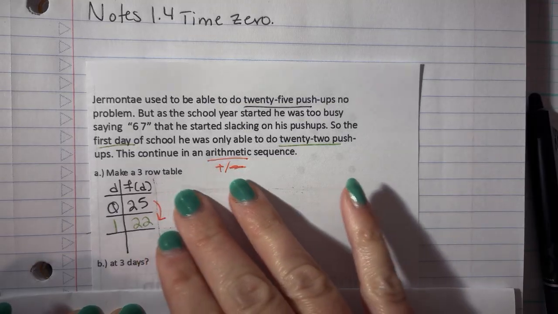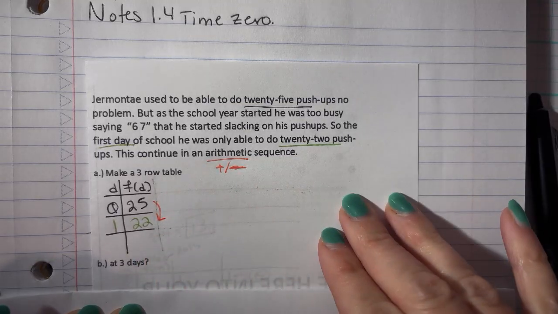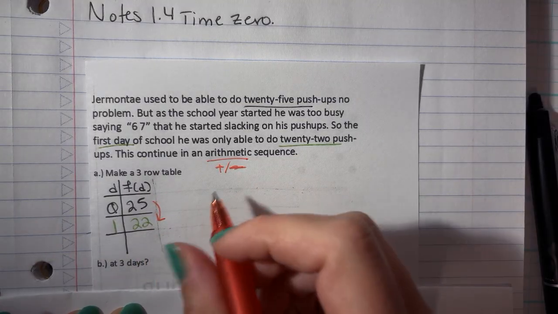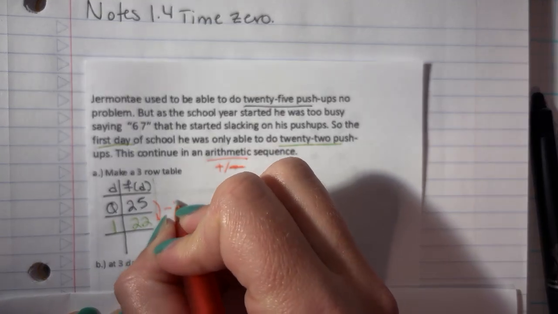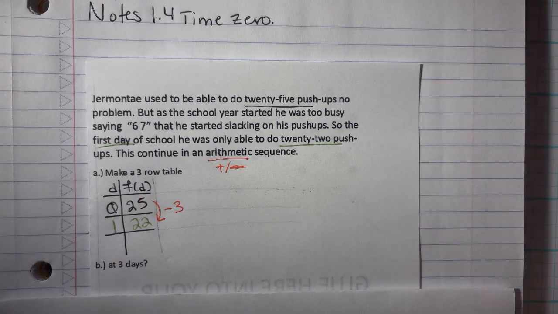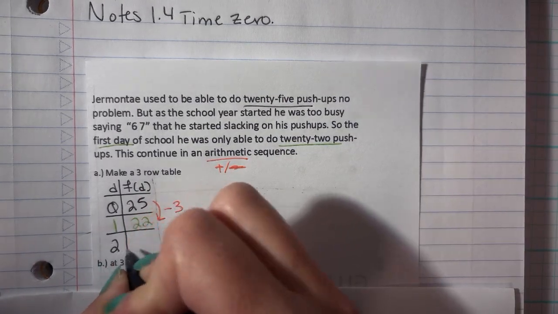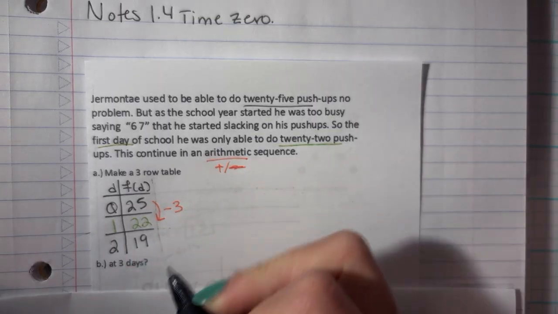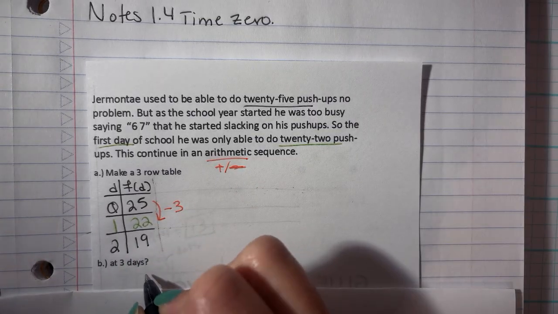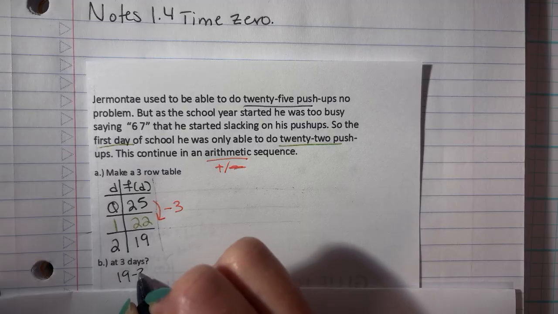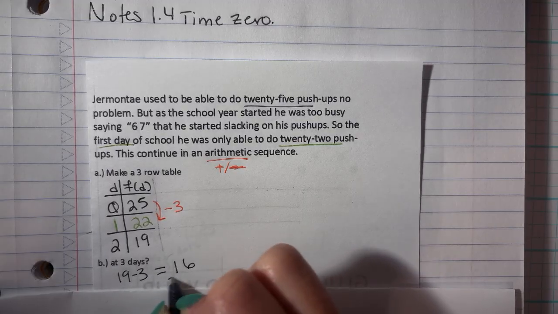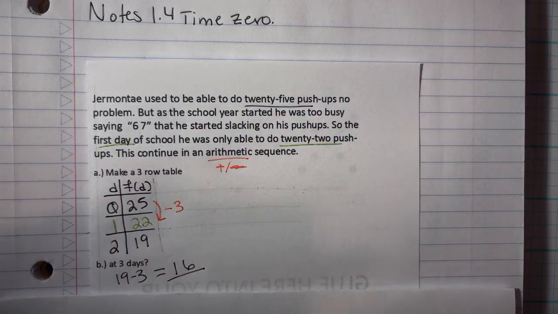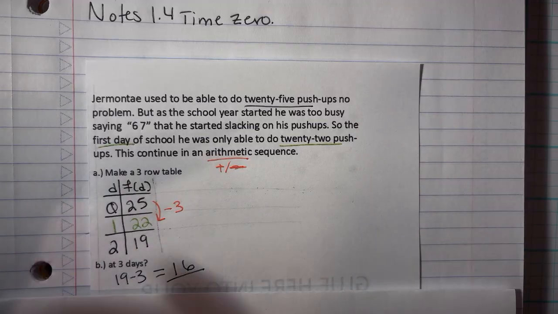So as we go down, I'm not going to create the columns because after this, you guys in class were like, oh, we don't need the rest of that. Love that for you. We are subtracting by 3. So that means that by the second day, he can only do 19. And at day 3, we have to do 19 minus 3 again. So by day 3, he's only doing 16 push-ups. Maybe we shouldn't be saying 6, 7 so much.